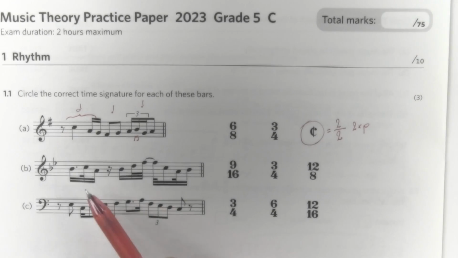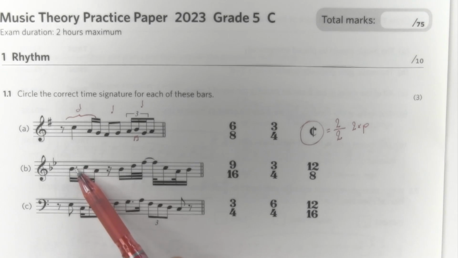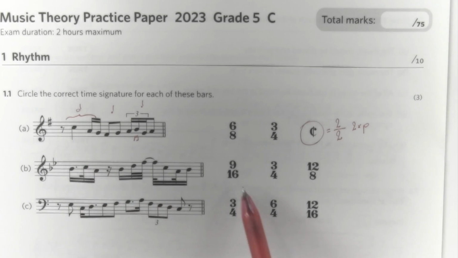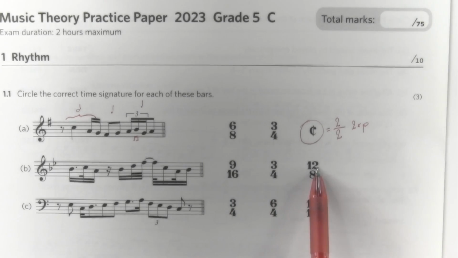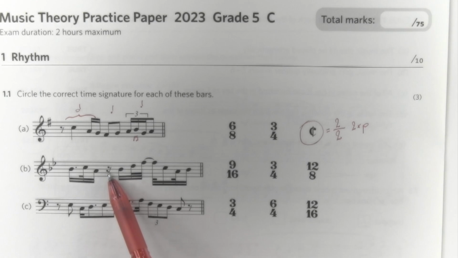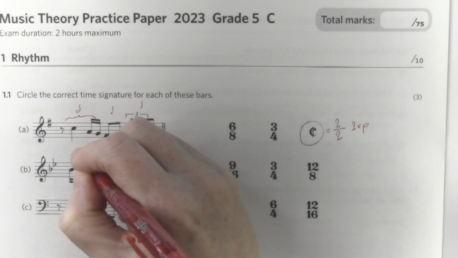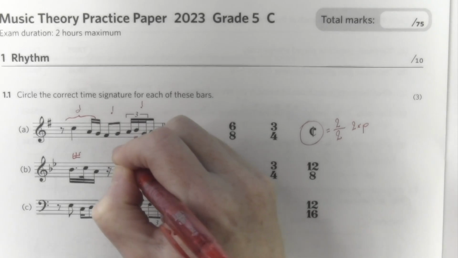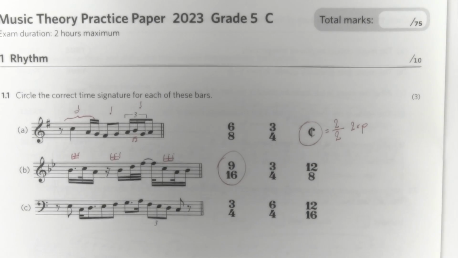Next one. This might be a compound time, because look at this. We have a semiquaver, and another semiquaver. Now, if this is confirmed, we're going to be in 9/16, because this is the only time signature that talks about semiquavers. This is 3 crotchets, and this is 12 quavers. So let's have a look. 1, 2, and 3 semiquavers. 1, 2, and 3 semiquavers. So yes, here we have 1, 2, 3 semiquavers, three times. So the answer is 9/16.